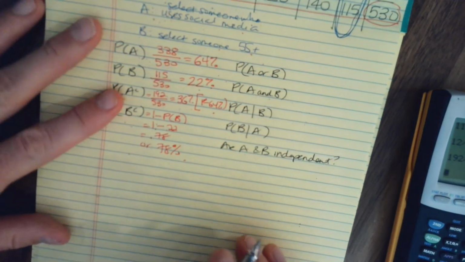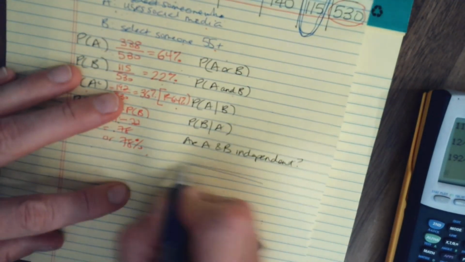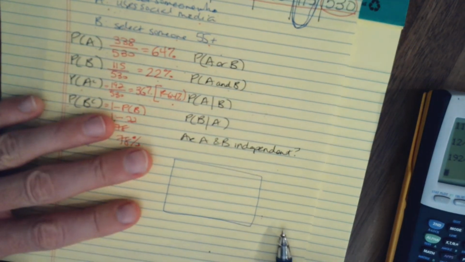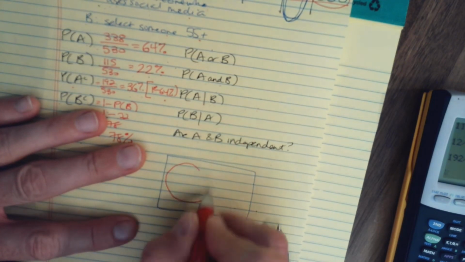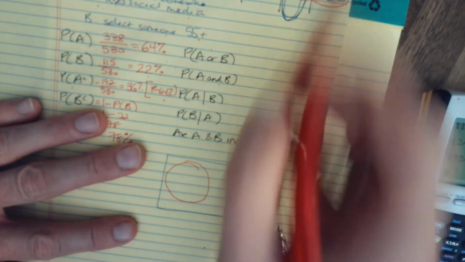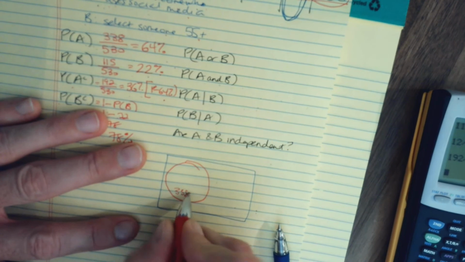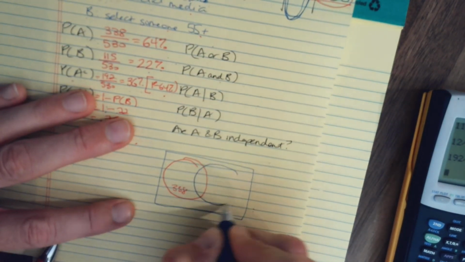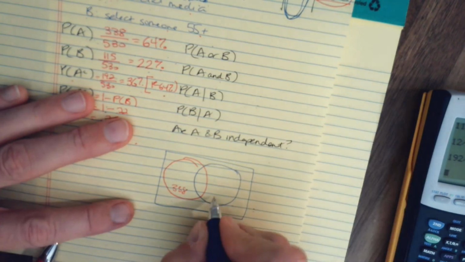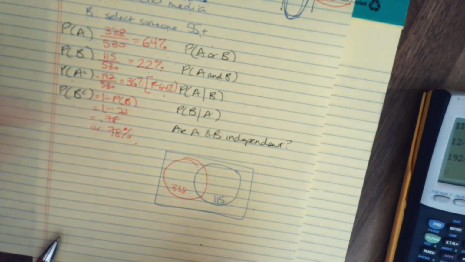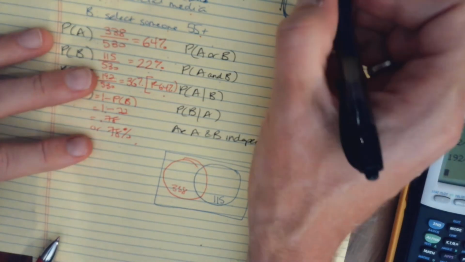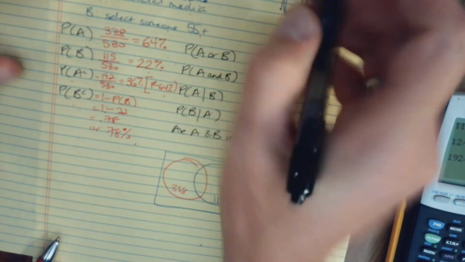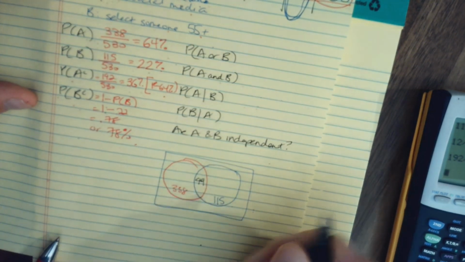So I'm going to do a Venn diagram here just to make sure I keep this straight. So I've got my use social media, and there are 338 of those people, and I have my 55 or older, and there's 115 of those. And in the overlap, I know that there are 49 people who are both. They're 55 and older, and they use social media, so these are 49 people.